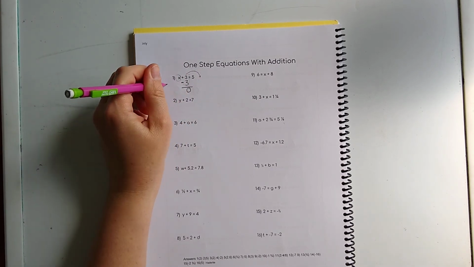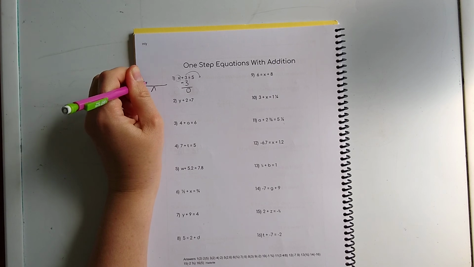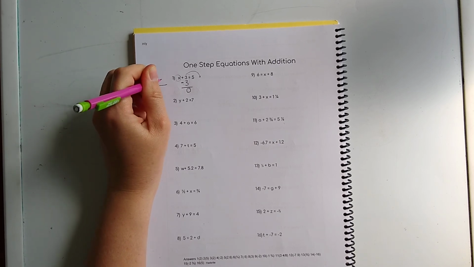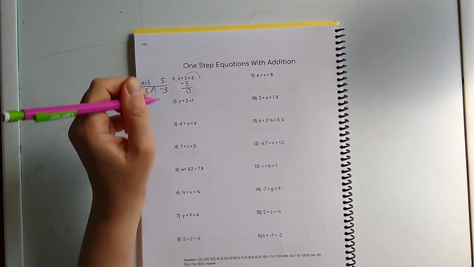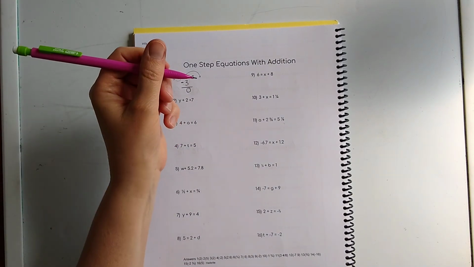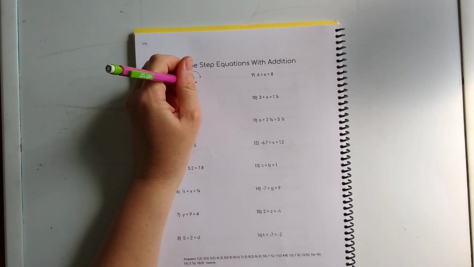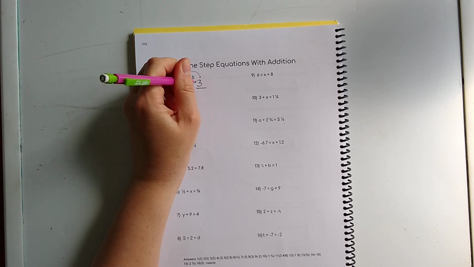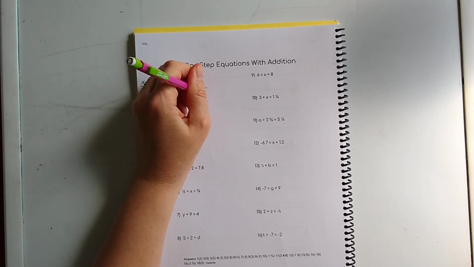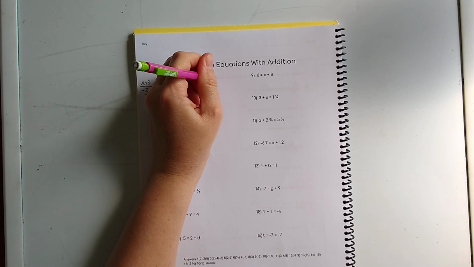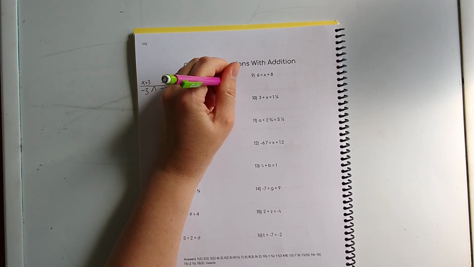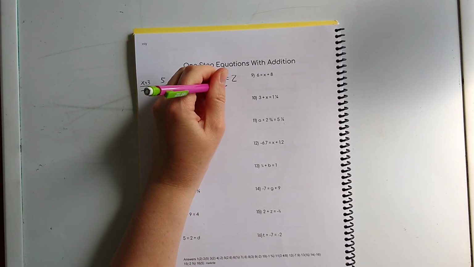If I subtract 3 from that side, then I had better subtract 3 over there. So 5 minus 3 gives me 2, and I end up with x plus 0 equals 2, which is the same as x equals 2.